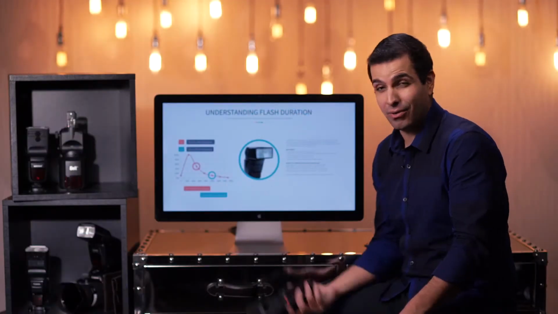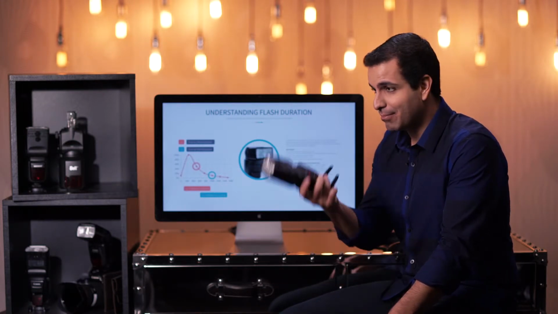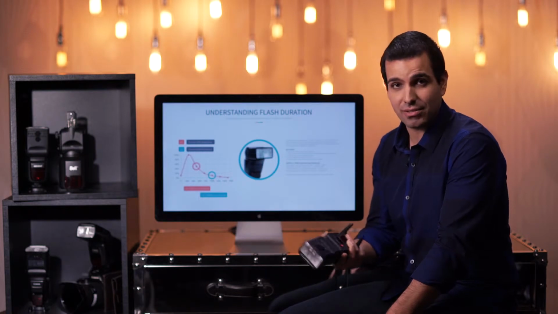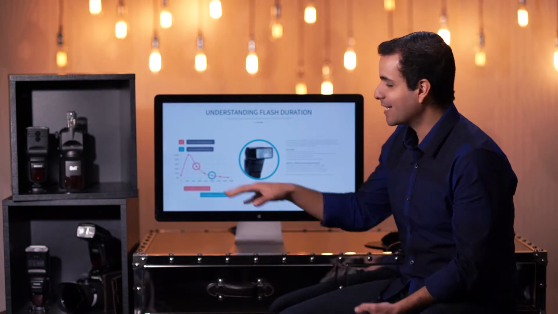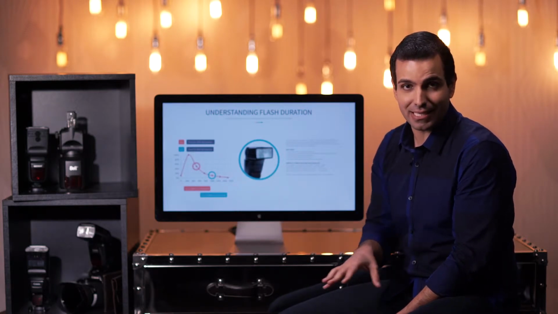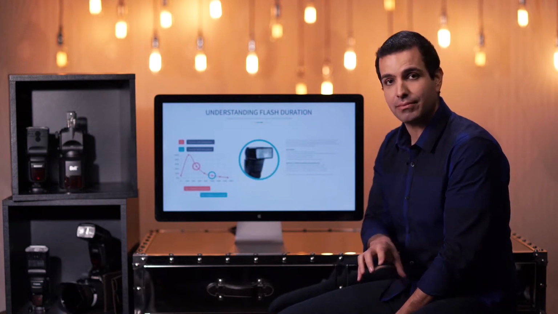Meaning that if you actually owned this flash, it would basically be equivalent to turning on a light bulb and turning it off. That's how slow it would be, okay? There's no flash that exists that's that slow. This flash would have no ability to freeze a subject in motion because it's a terrible flash. It doesn't exist, but it does help to illustrate the point.